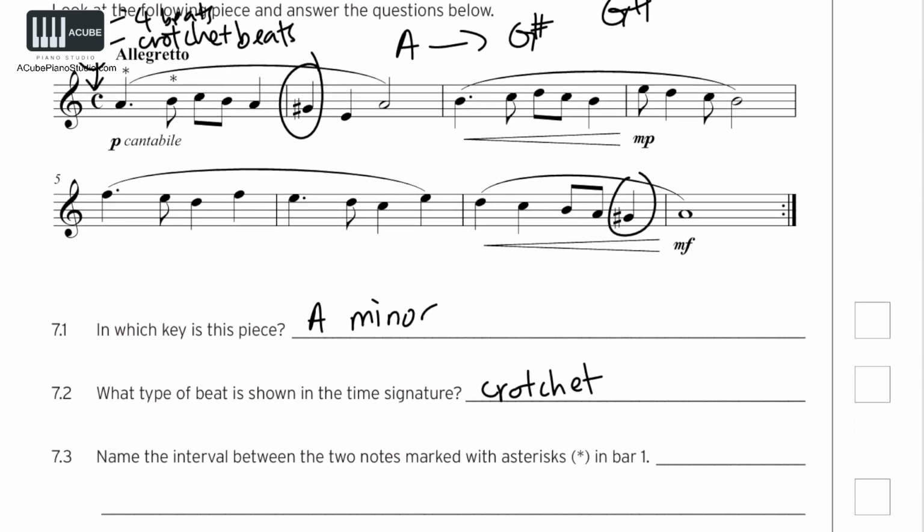Next, we are asked to name the interval between the two notes. So what is the interval between these two notes, right? So A to B, they are a second apart. So I first write down a second.